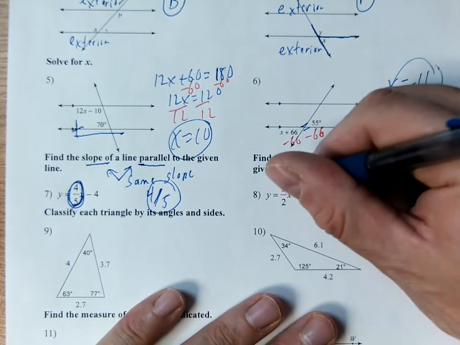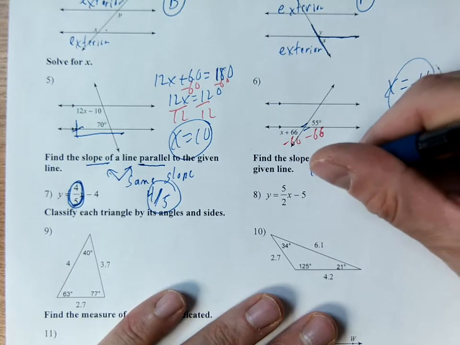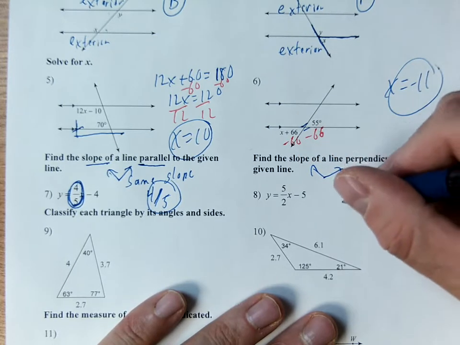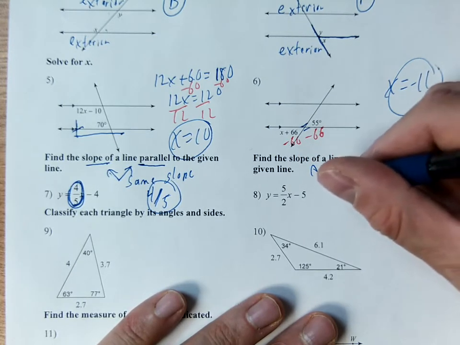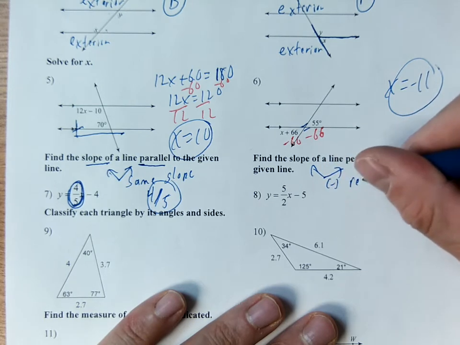Alright, perpendicular, same thing. I'm looking for the high school definition of perpendicular. I don't care that they meet at a right angle or that they form an intersection. What I care about is that the slopes are negative reciprocals.